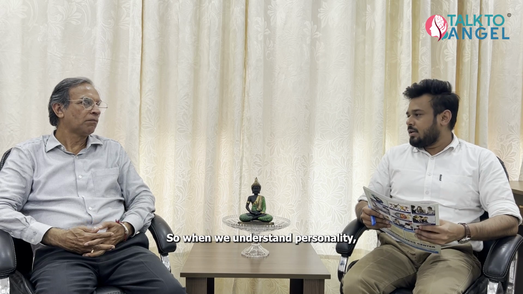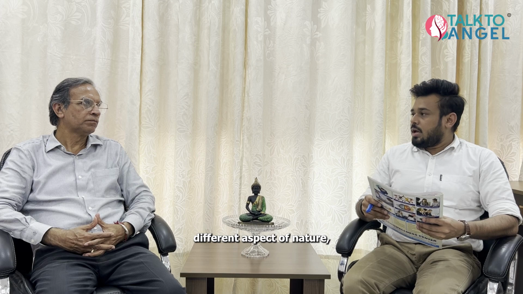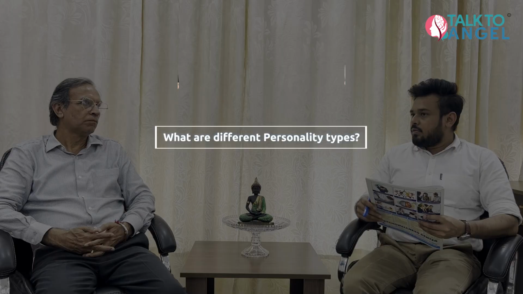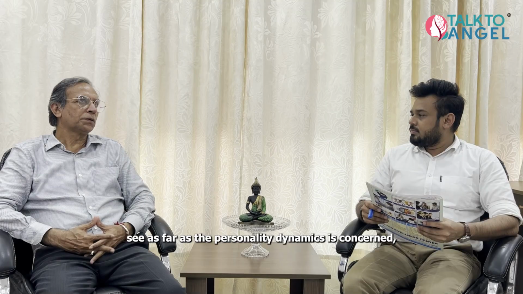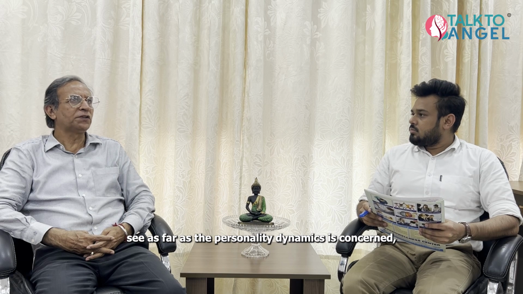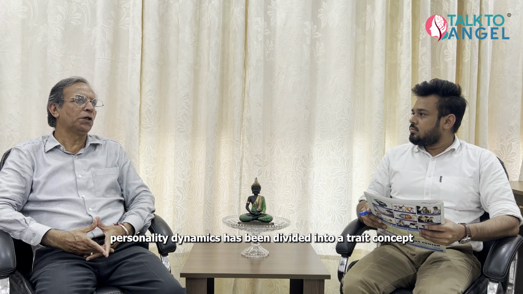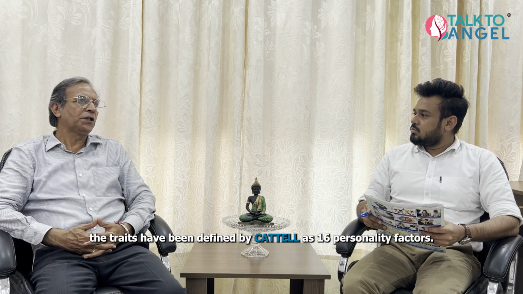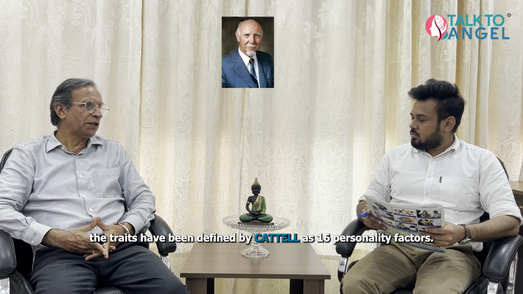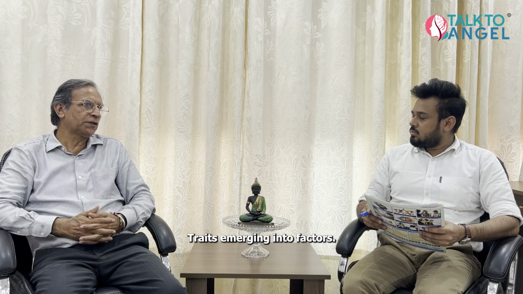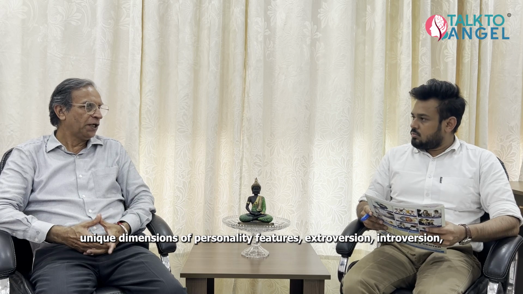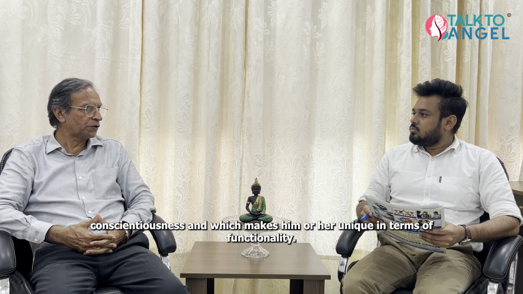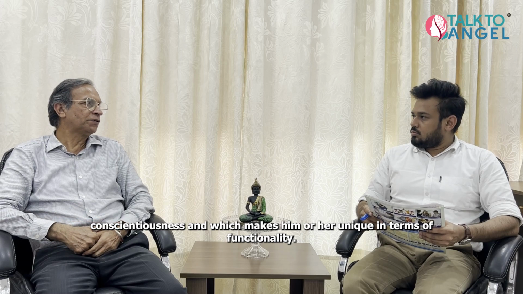So when we understand personality, as you talked about different thought patterns, different aspects of nature, how the person is, what are the different personality types as we talk about in general understanding? See, as far as personality dynamics is concerned, it has been divided into a trait concept and a characteristics concept. When we talk about traits, the traits have been defined by Cattell as 16 personality factors, traits emerging into factors. Then there is MBTI, which talks about unique dimensions of personality, features, extroversion, introversion, conscientiousness, which make him or her unique in terms of functionality.